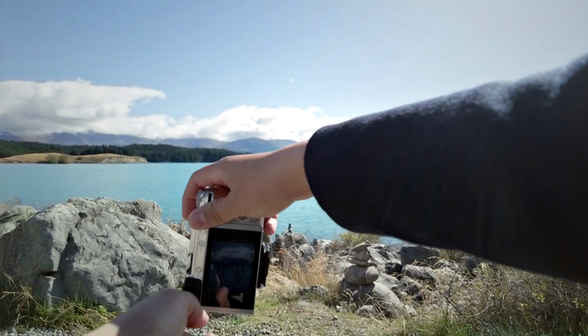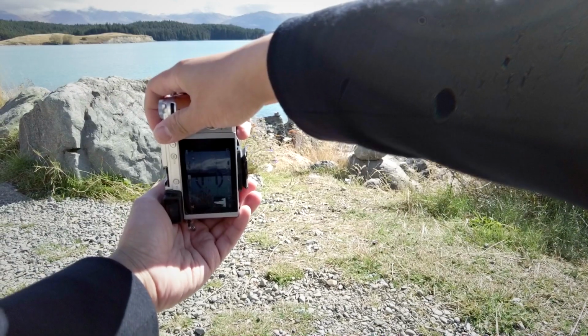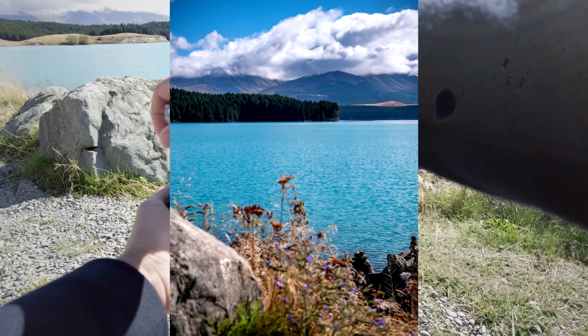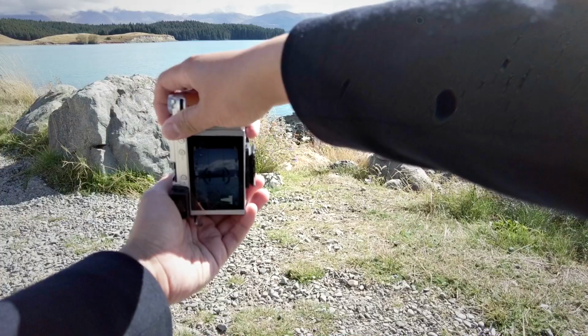And I'm going very low. I hope you can see what I'm doing in the camera. Okay, nice. Something like this. Wow, it kind of works. I'm adding a little bit of the rock to make the frame more interesting.